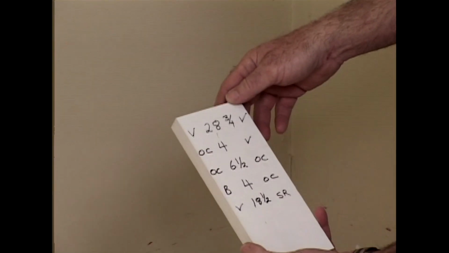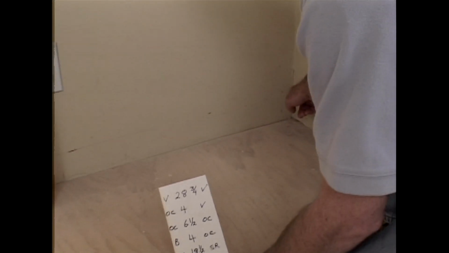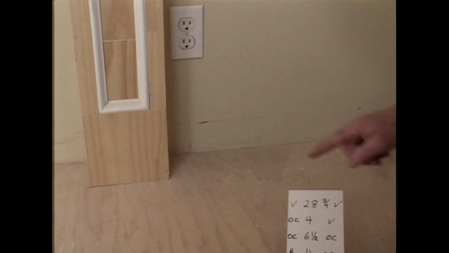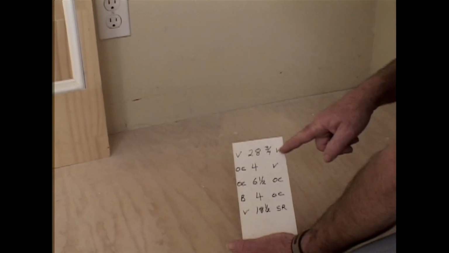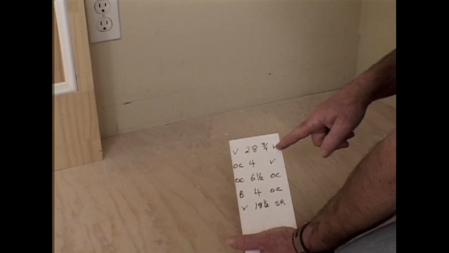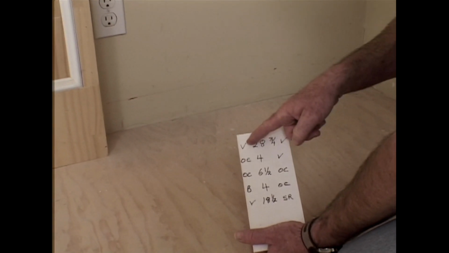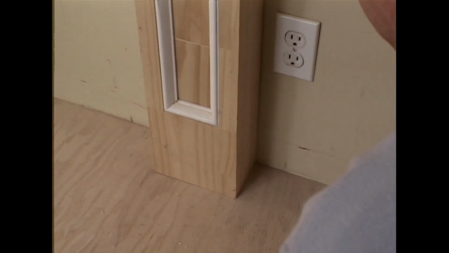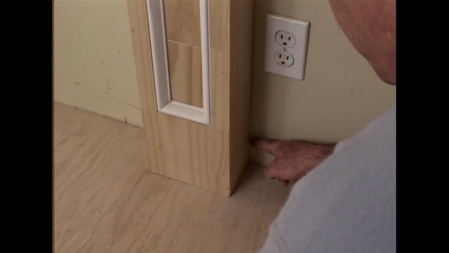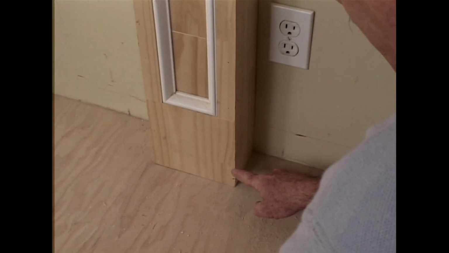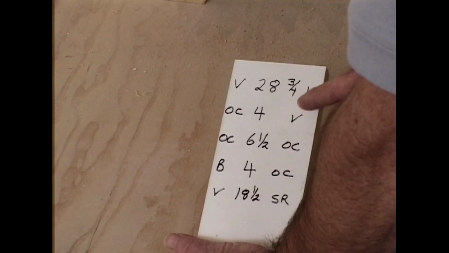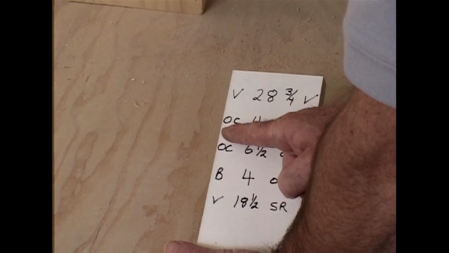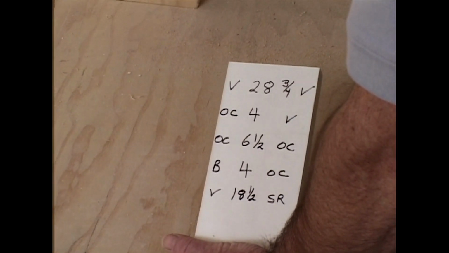It's pretty simple. I first measure this piece from an inside corner on the right side to an inside corner on the left. It's 28 3/4, so I mark it with an inside corner mark here on the right and an inside corner mark on the left. Now this second piece measures 4 inches from an inside corner on the right to an outside corner on the left. So I've made the inside corner mark to the right of the measurement, and I've made the outside corner mark to the left of the measurement.